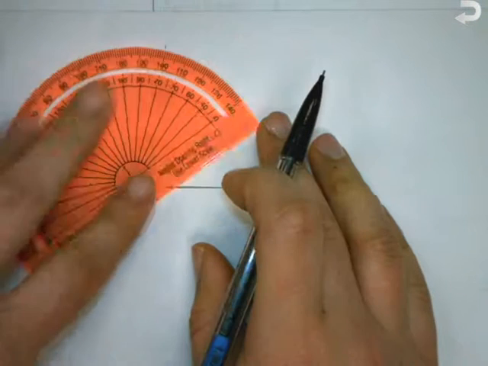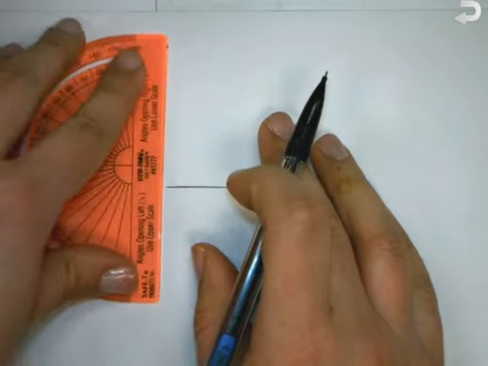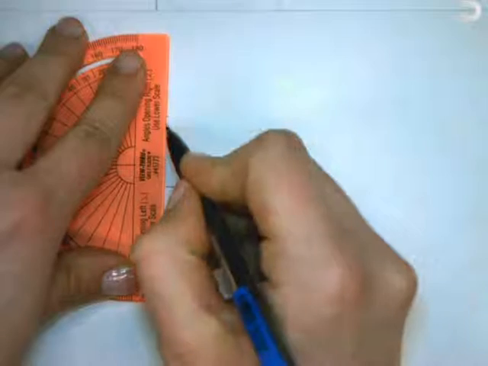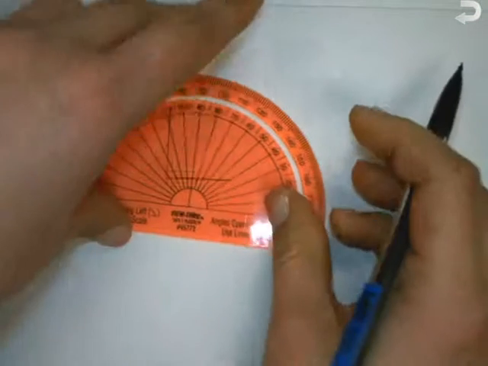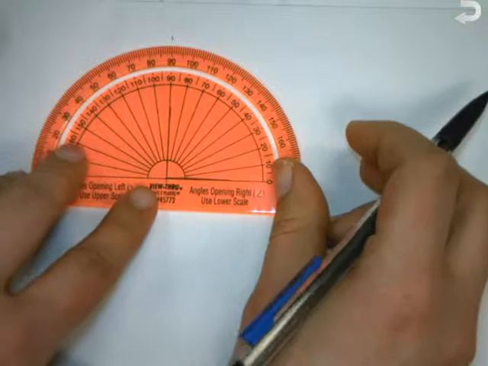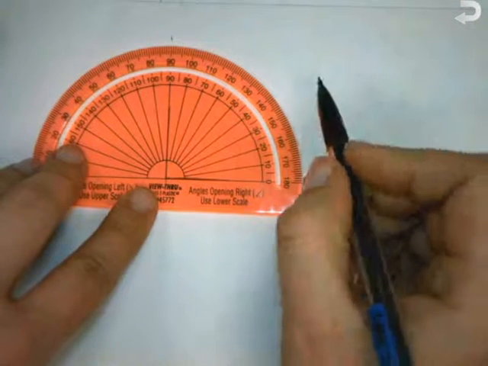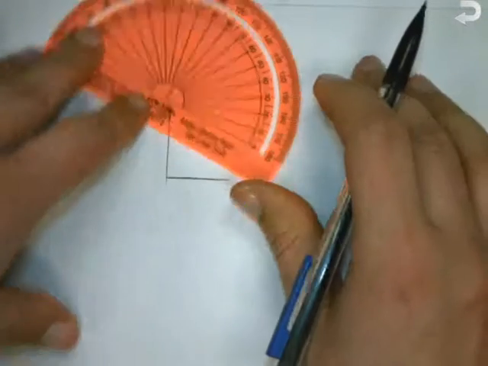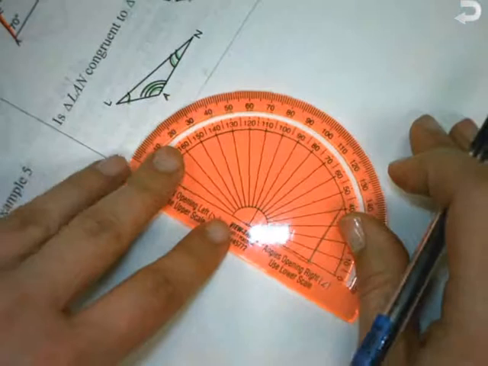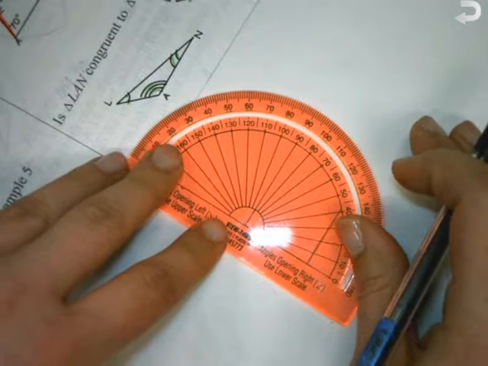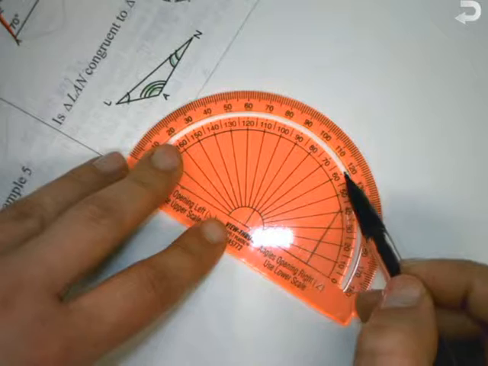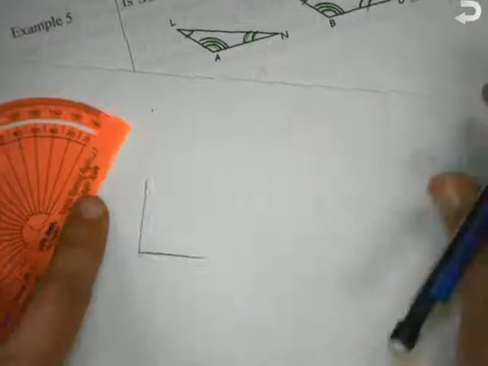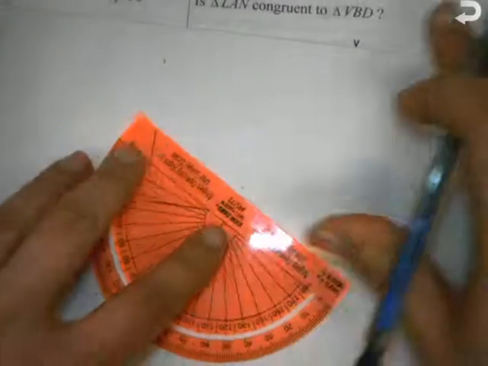Okay, what do you guys want the second angle to be? 60? Okay, so if I want it to be 60, let me make it.